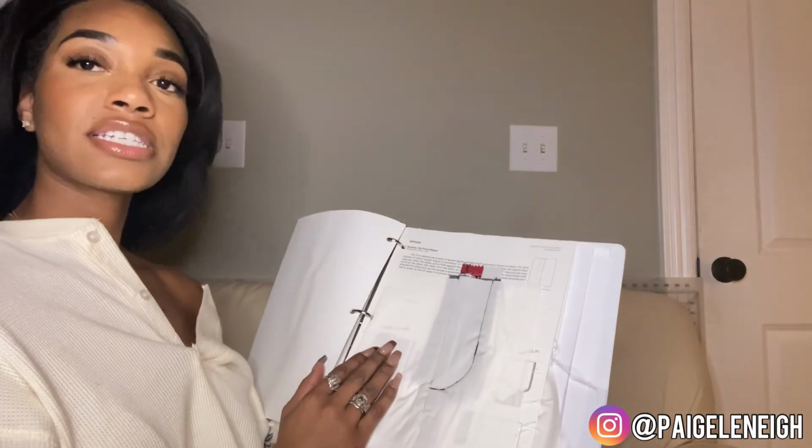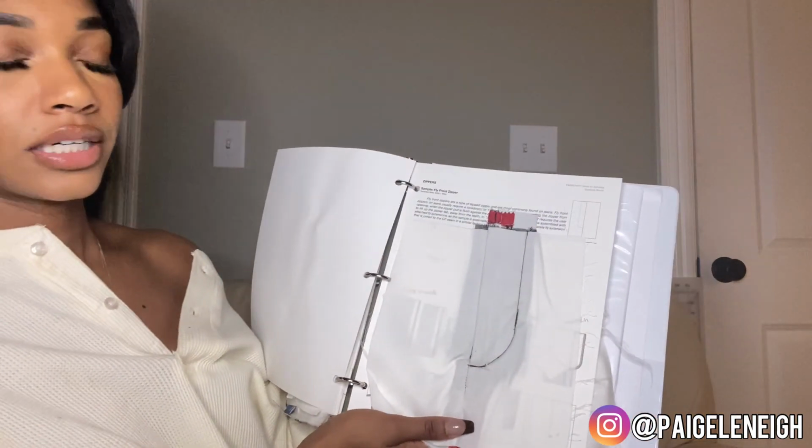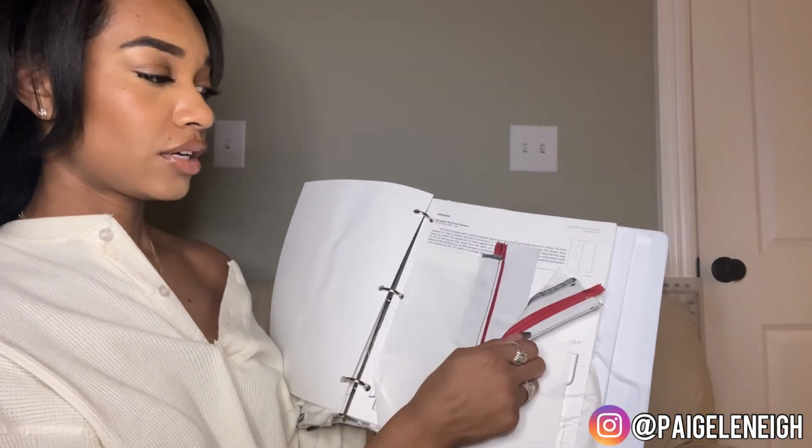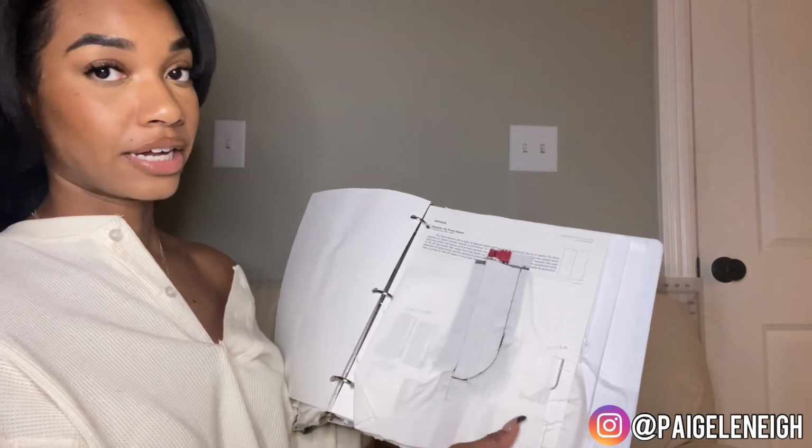Let's see what else we got here. This is a fly front zipper. This is what you would see on jeans or pants. So this is a little more tricky, definitely.